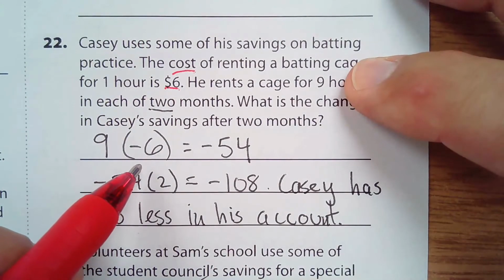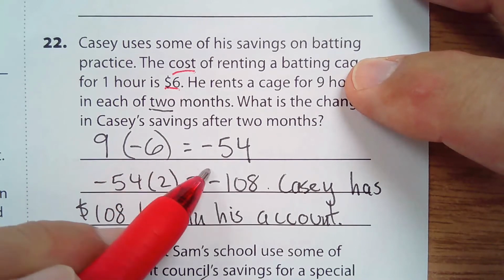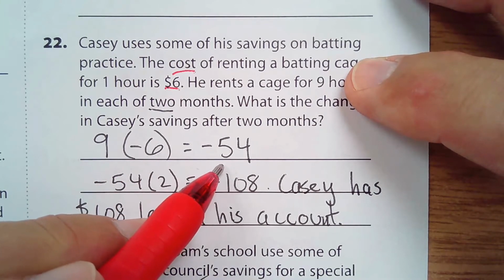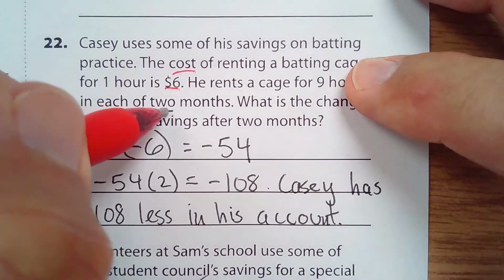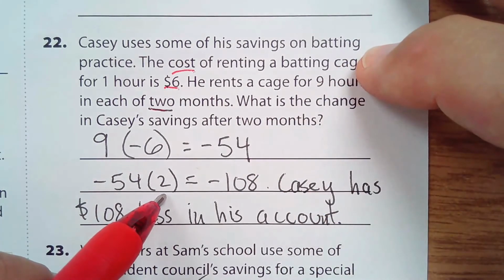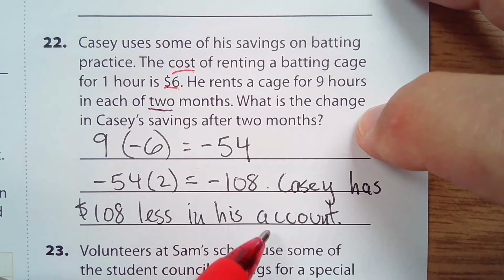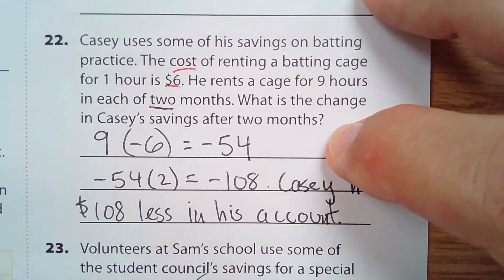And he did it for 9 hours. So you have to multiply that by 9. And 9 times negative 6 is negative 54. But he does it for 2 months. So for those 2 months, you have to multiply that negative 54 times 2. And that's negative 108. So Casey has $108 less in his account because he spent that much money.